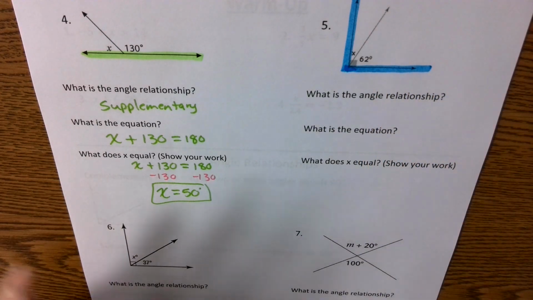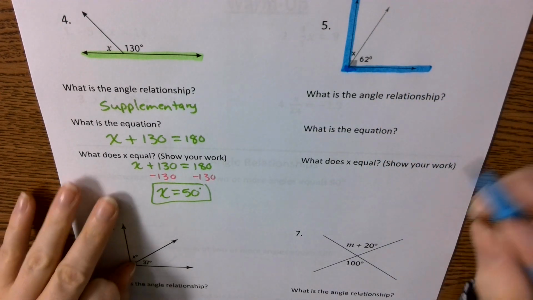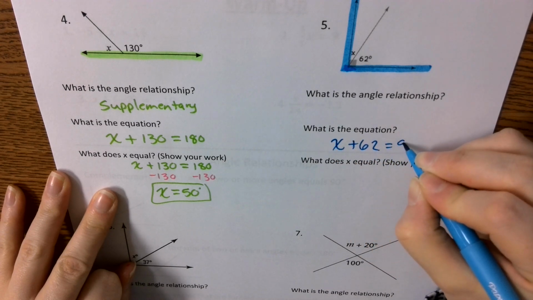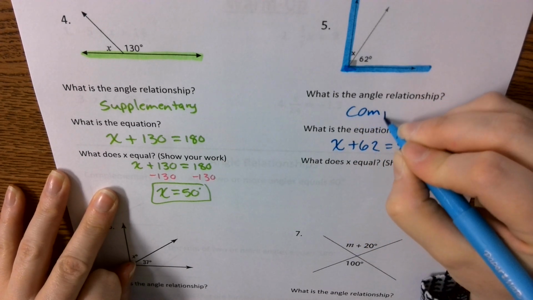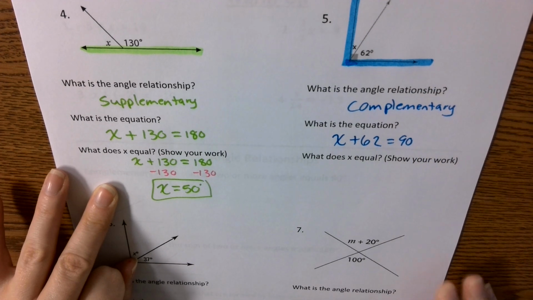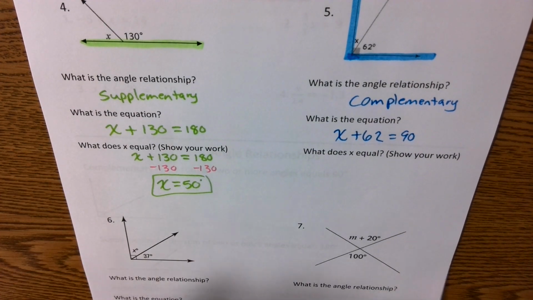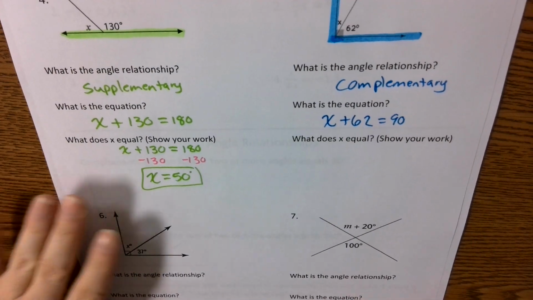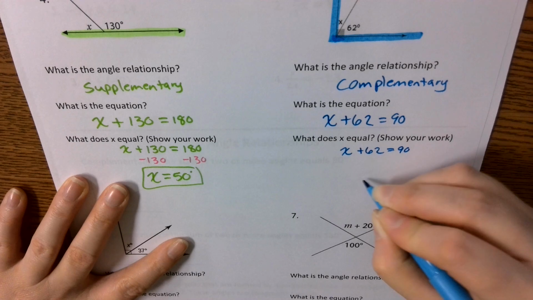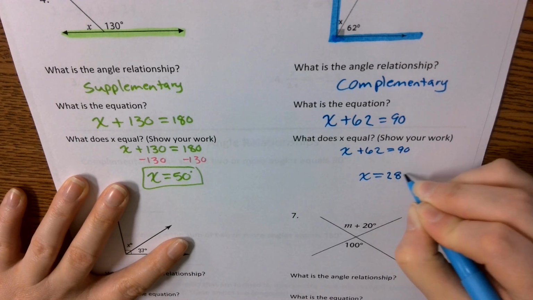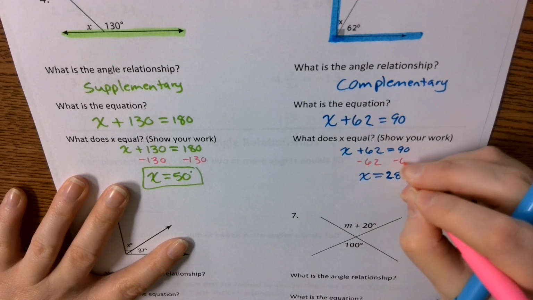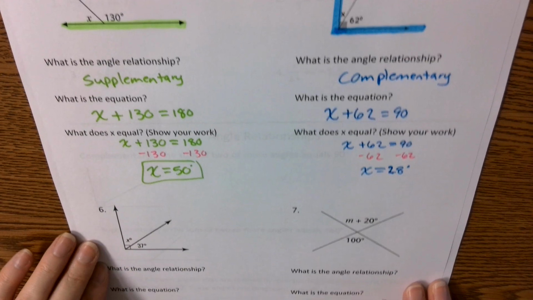Mason, what's the equation going to be? Good. X plus 62 is equal to 90. And again, you could put 62 plus the x, it's fine. I usually just like to have my variable going first. It's just a preference. Okay, and what will x equal in this case, guys? 28. Yeah, if we subtract the 62 from both sides, we're going to get x is equal to 28 degrees. Okay, trying to get through these as quickly as we can before we go to lunch.